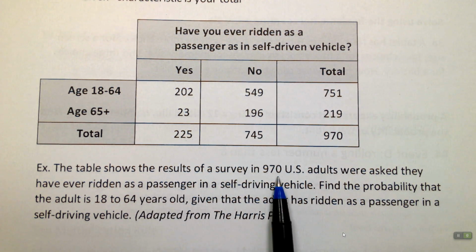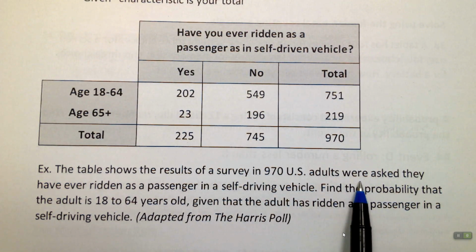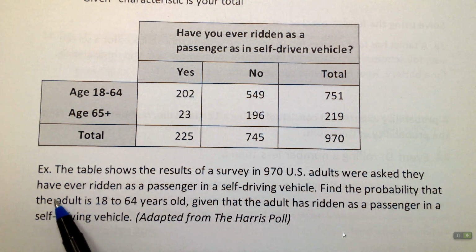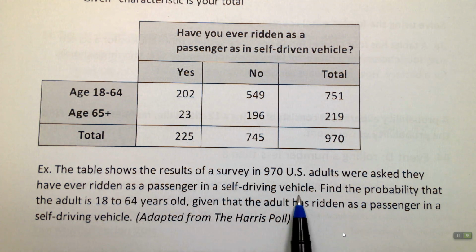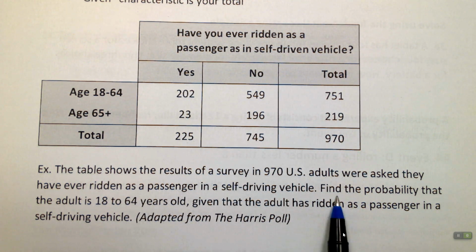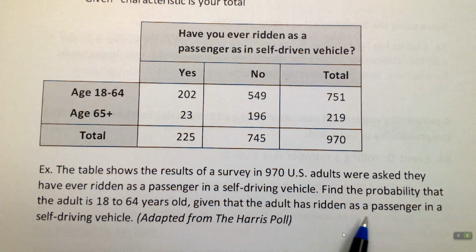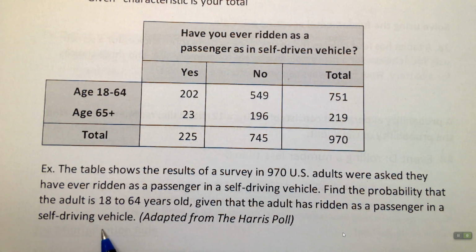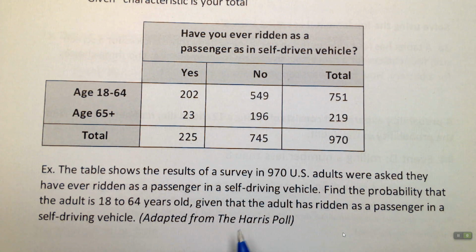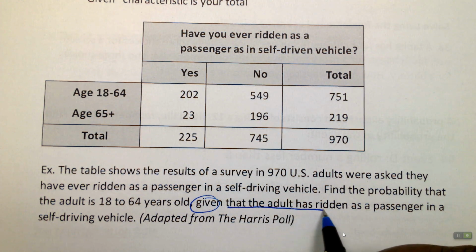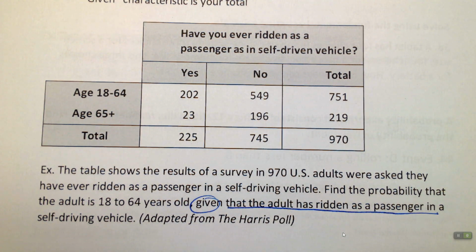The table shows the results of a survey of 970 U.S. adults, and adults were asked, have they ever ridden as a passenger in a self-driving vehicle. Find the probability that the adult is 18 to 64 years old, given an adult has ridden as a passenger in a self-driving vehicle. So given, there's our word. Whatever comes after that is going to be our total for our denominator. So we're going to X out that total, and we're going to use this as our denominator.